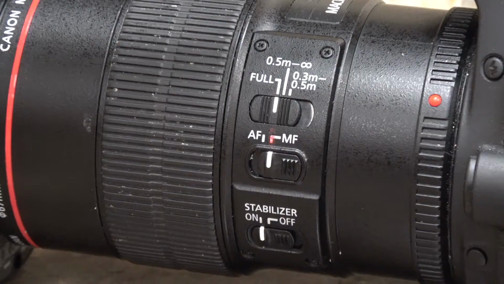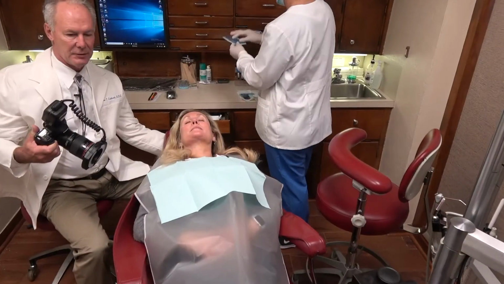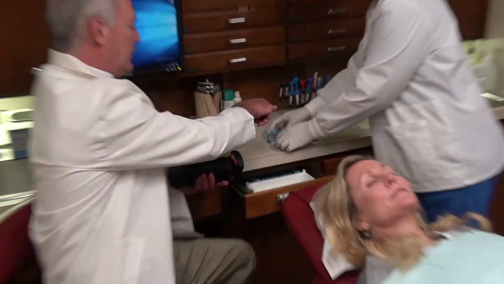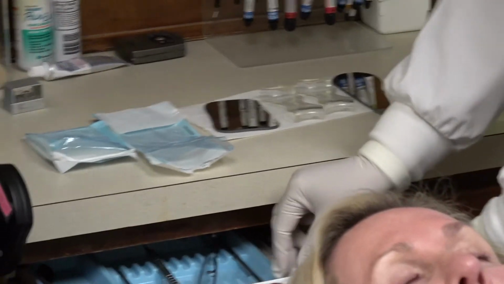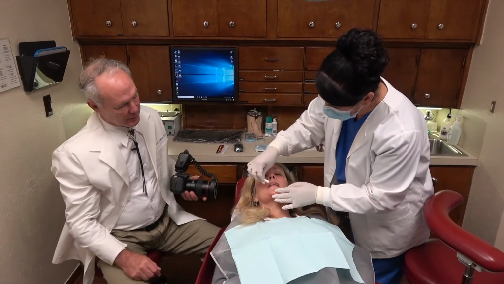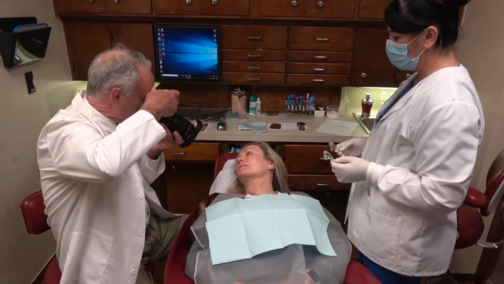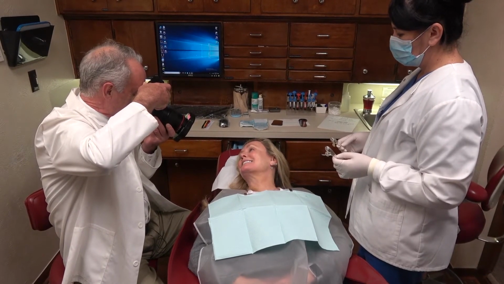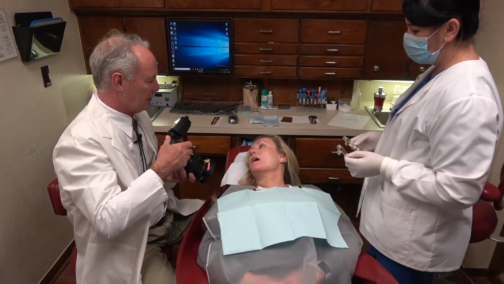Then I'm going to reset this button to M and this one to MF, manual. And it's very important that you have the right mirror system and retractors. So I like the single retractors right here, and we put Vaseline on the retractors and on the patient's lips. Louisa is going to place Vaseline on the patient's lips. Now this is just of the smile. Say big cheese, please. Cheese. Cheese. Now lick your lips and let your lips just hang. Just say, good.